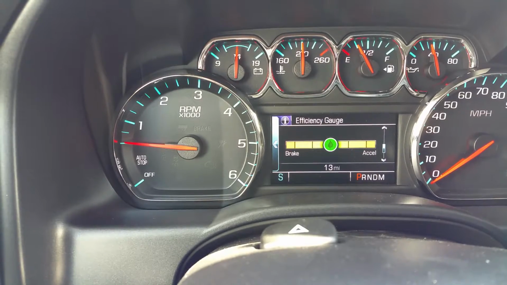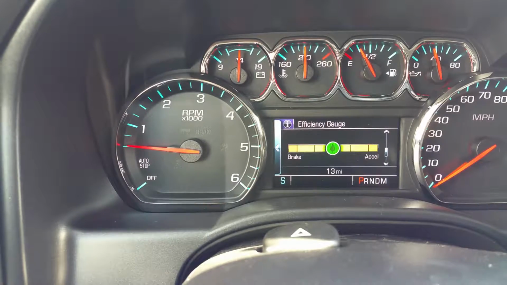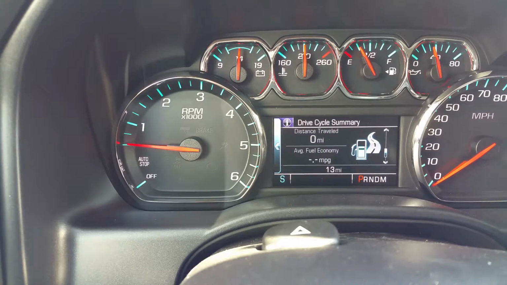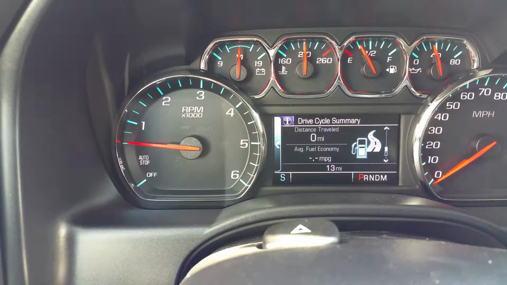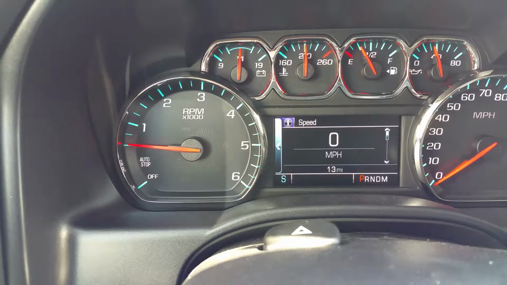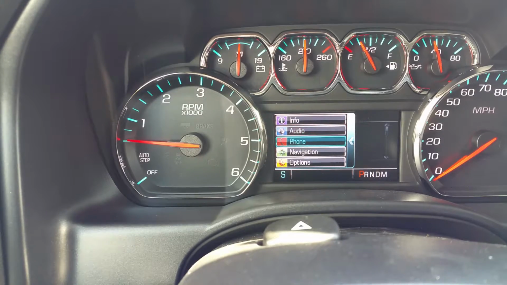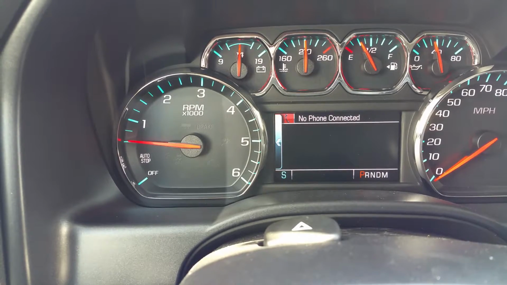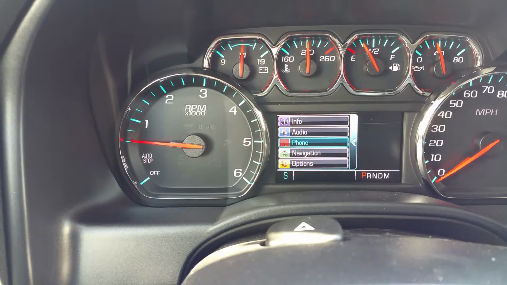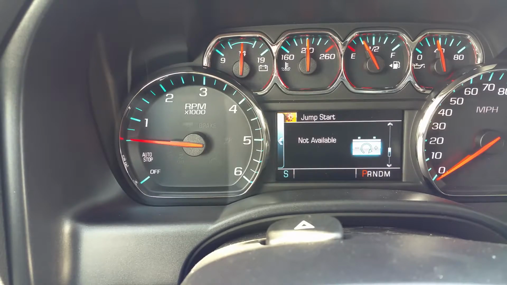This particular vehicle that I'm showing is equipped with the e-assist, which is kind of a hybrid engine to the Silverado, and we'll talk about that in another video. You have a driver's cycle summary, which tells us the distance traveled and the average fuel economy. And we can come back through, and anything else you'd like to scroll through, such as phone. If you have a phone connected, or 2 or 3 of them, you can select which phone it is. Navigation, and then come through the options.